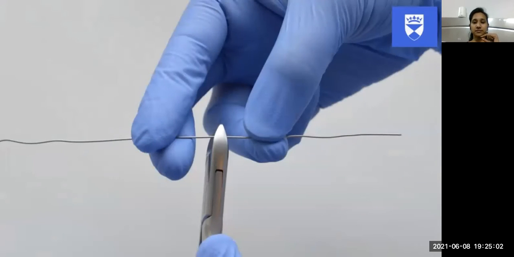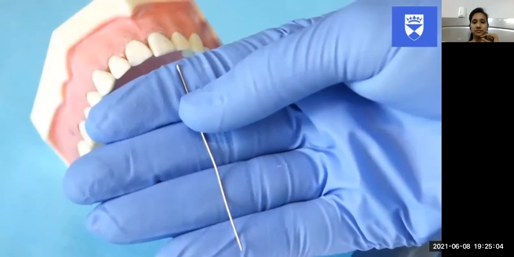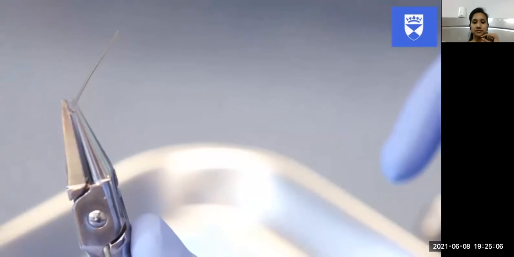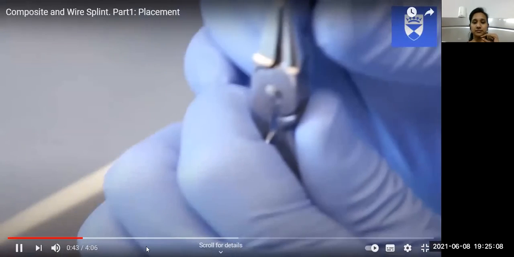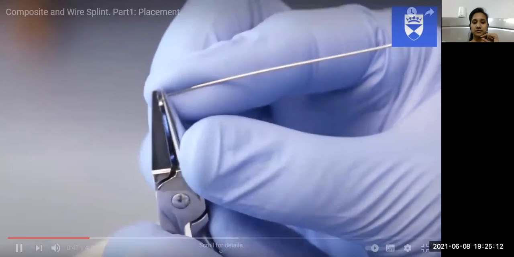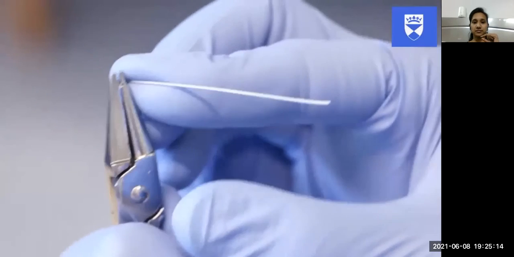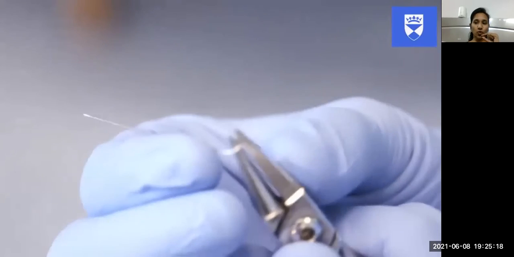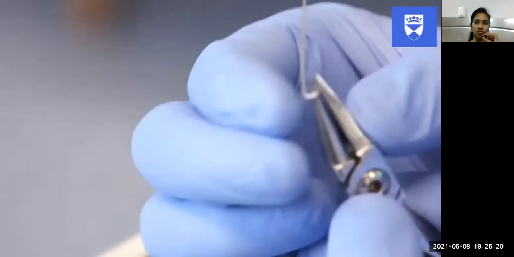Safely hold both ends of the loose wire and cut it with the sharp end of the knife. Place symmetrical safe end loops at either end of the wire with coil forming pliers. This will prevent accidents. Make a small loop on either side of the wire so that it doesn't injure the soft tissues.